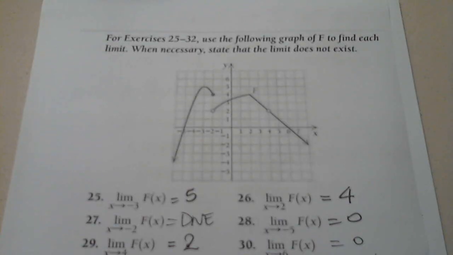So we worked on 25 through 32. I just want one here, let's say from the graph, when x approaches 1 from the left. 1 from the left. Can anyone give us 1 from the left?